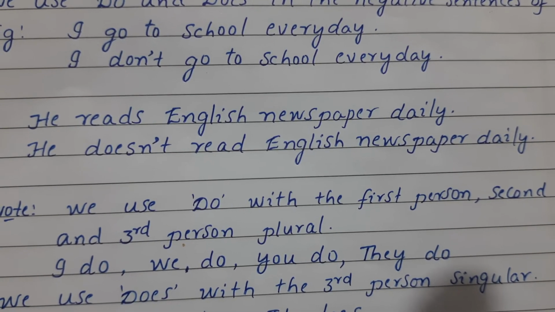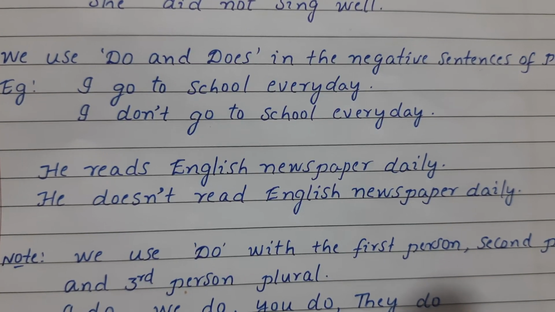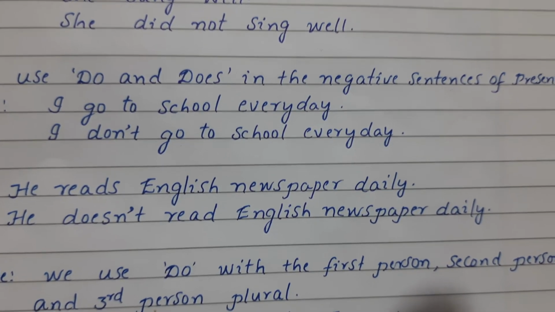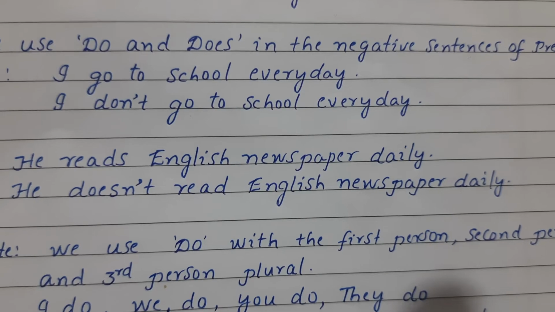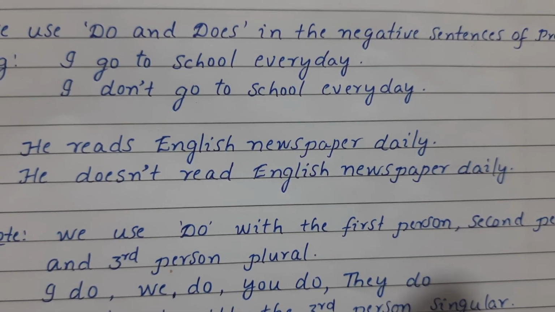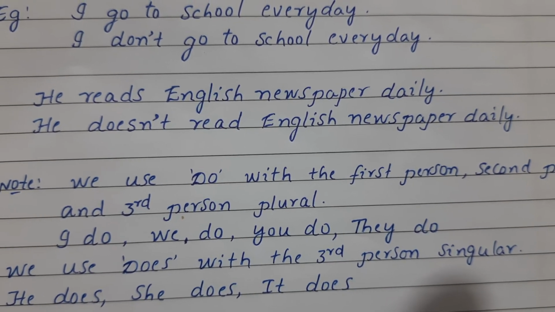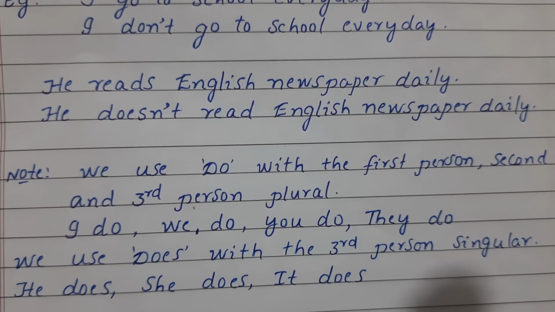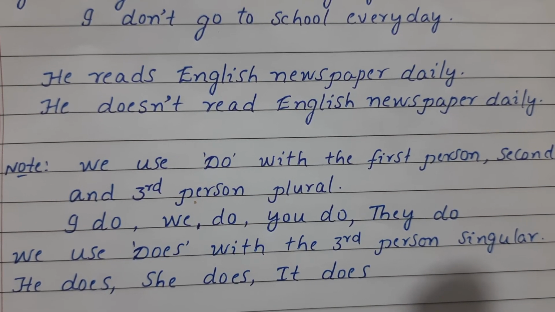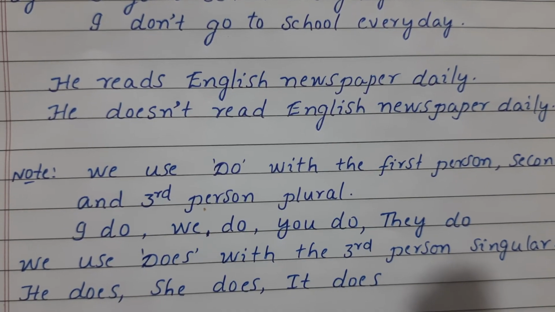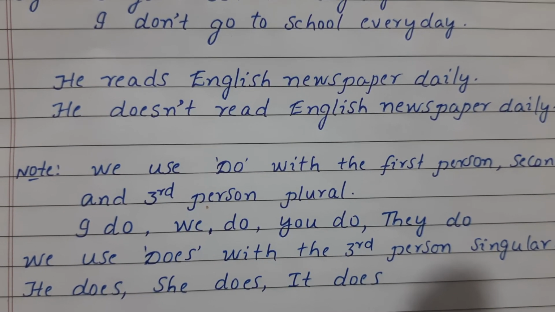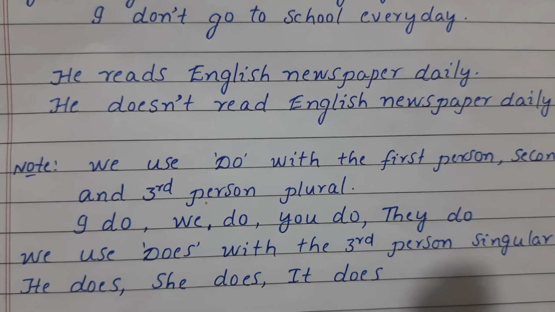They is third person plural. So we use do only with the first person, second person and third person plural, not with the third person singular. We use does with the third person singular. What are the third person singulars? He, she, it. So with these pronouns we have to use does. He does. She does. It does.